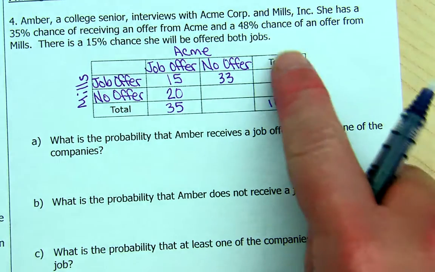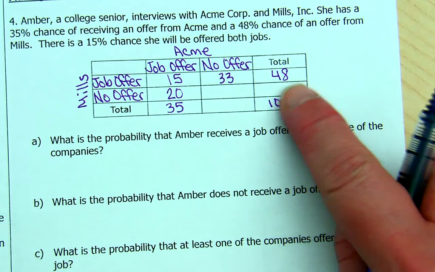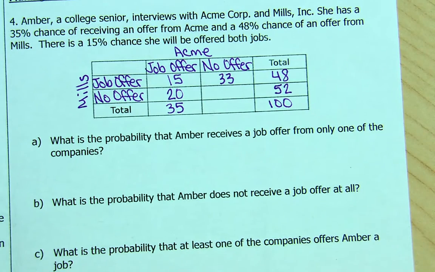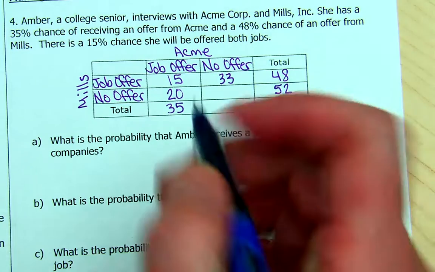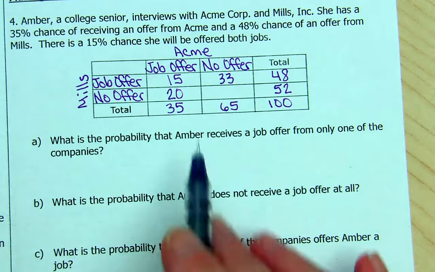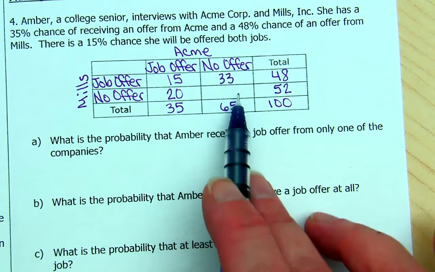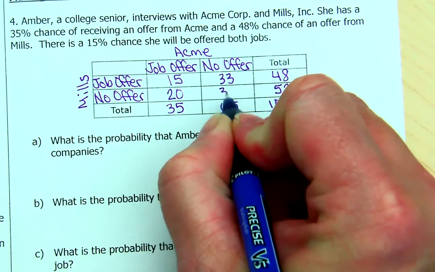And then we'll do the same thing over here on the total column. We need 48 plus something to equal 100. So that something needs to be 52. And then along the bottom total, 35 plus something equals 100. So that needs to be a 65. And then you can use either one to get this last. So these two add up to 52 or these add up to 65. So either way you get 32.